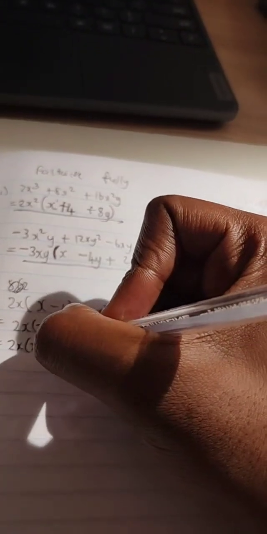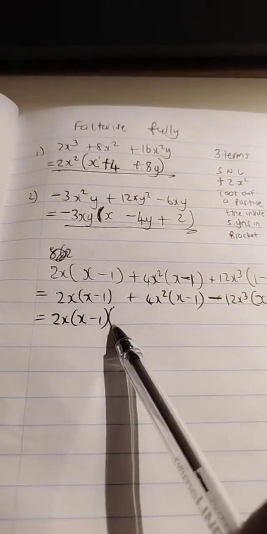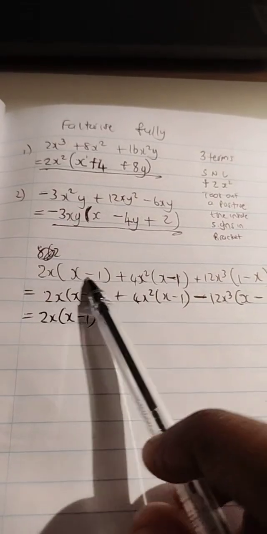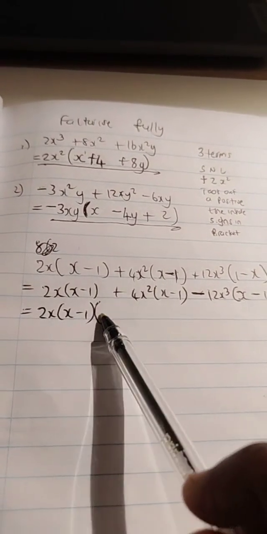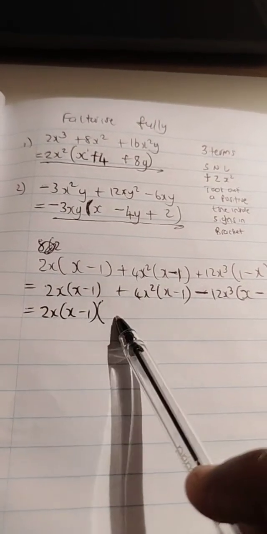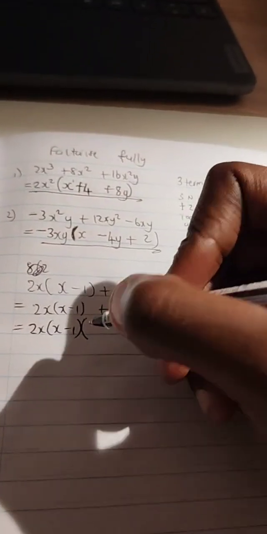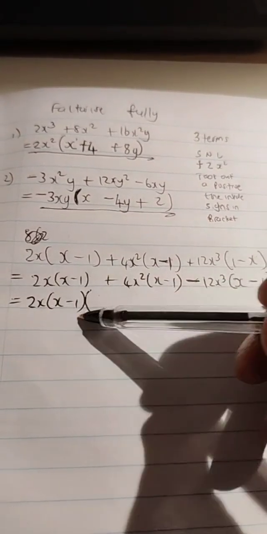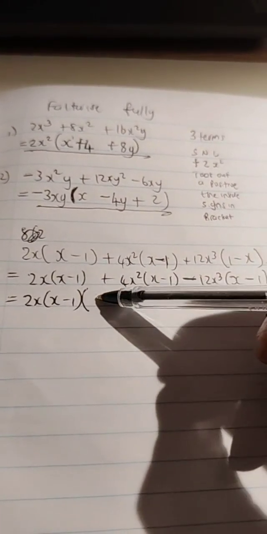Then let us check what is left over. So 2x into x minus 1, that is taken out. Now what is left over for my first term? 2x is out, x minus 1 is out. What is left over, guys, for the first term? 2x into x minus 1 times what is equal to 2x into x minus 1? What do I write here for my first term? Let me see what you guys say. If this is my highest common factor and it resonates with my first term, what do I write there?